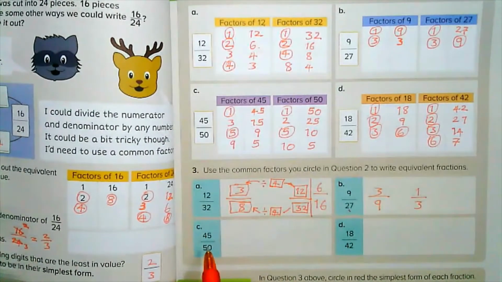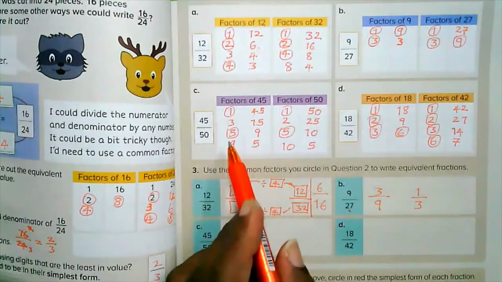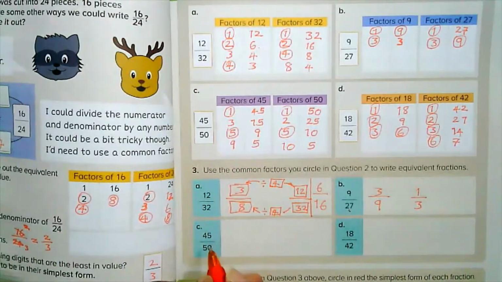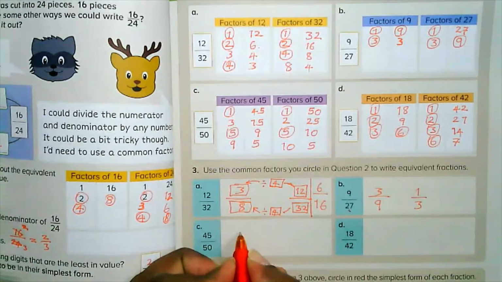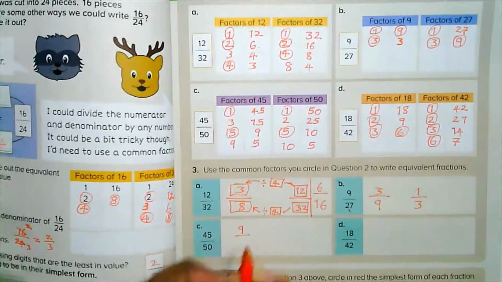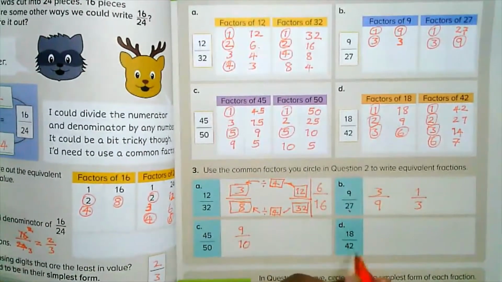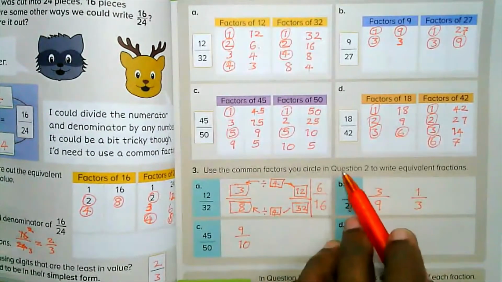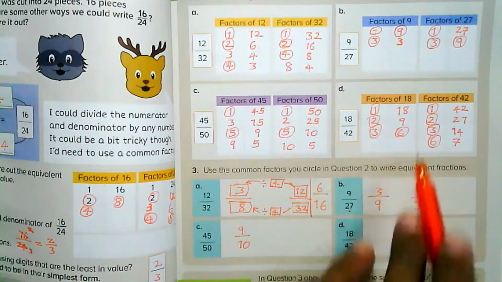Now part C. In part C, we have 5 only. So we can use 5. How many 5 in 45? We have 9. How many 5 in 50? We have 10.